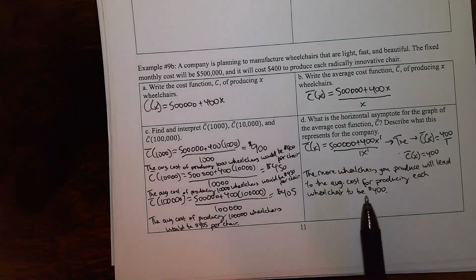The more wheelchairs you produce, the closer the average cost will be to $400.